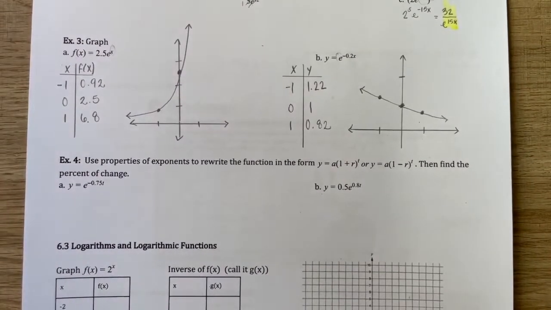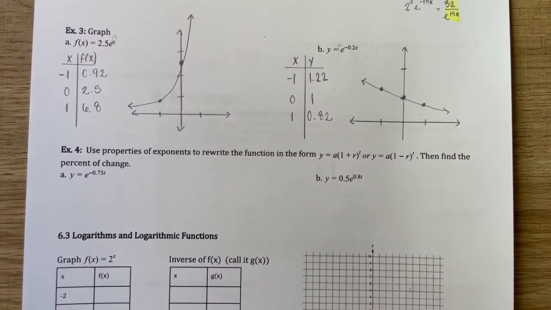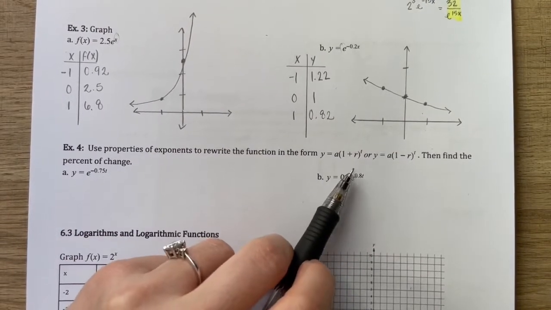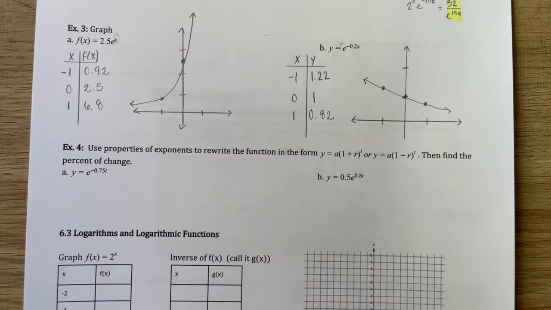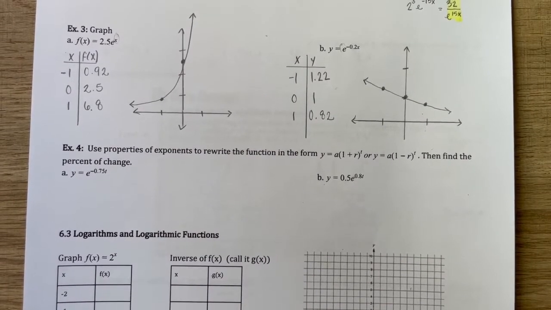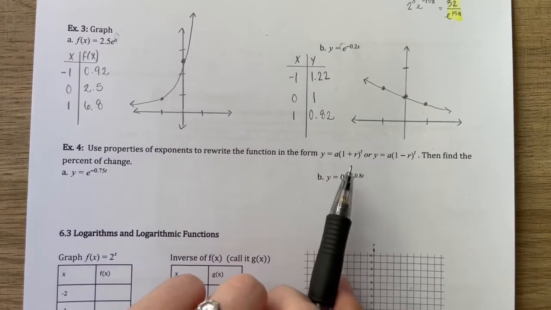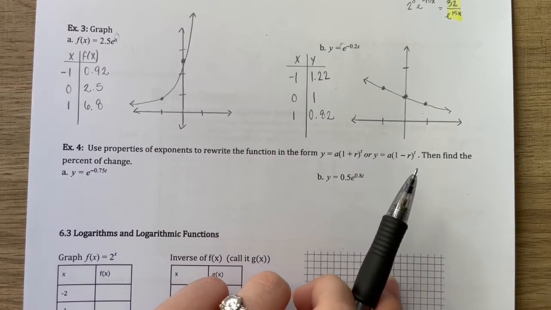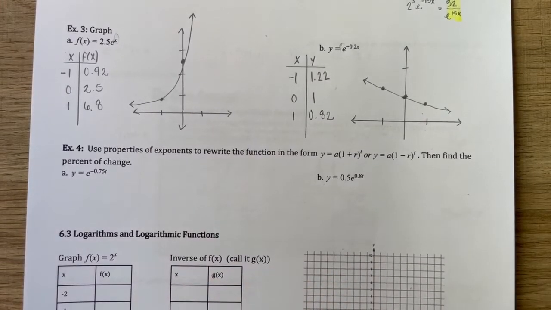And then the last example, example 4, use properties of exponents to rewrite the function in the form y equals a times 1 plus r to the t, or y equals a times 1 minus r to the t. Then find the percent of change. So this is just the exponential growth formula, and this is just the exponential decay formula. So we can use properties of exponents kind of like in reverse to manipulate these equations in that form.